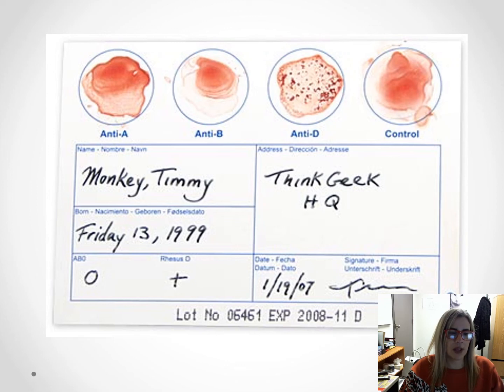All right, so the other concept we have to know is how you actually interpret blood typing responses. And I should have mentioned on the previous slide that we have our anti-A and our anti-B sera, and then we have our anti-D. The anti-D is for the Rh factor. This is for the Rh protein.